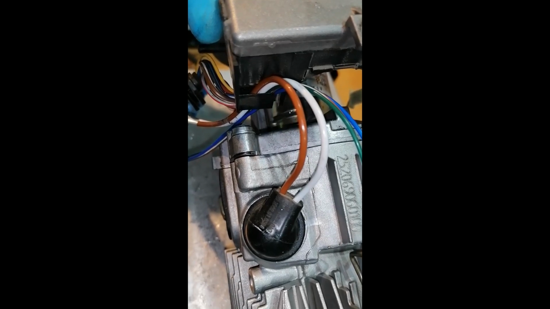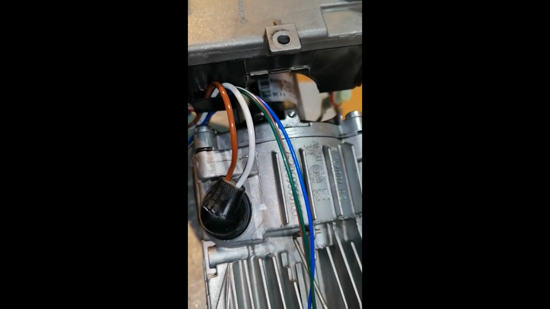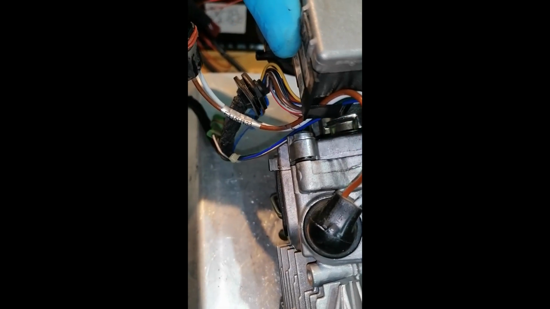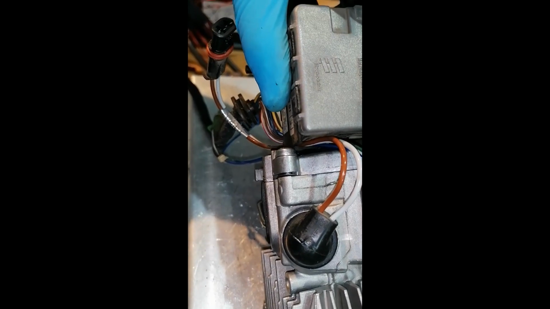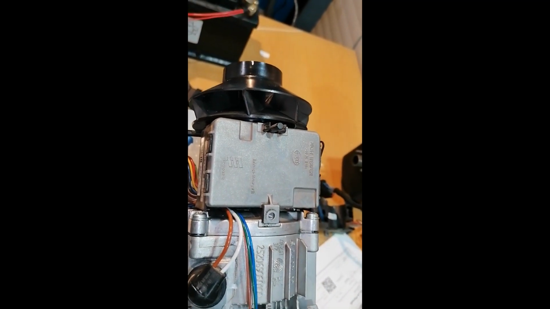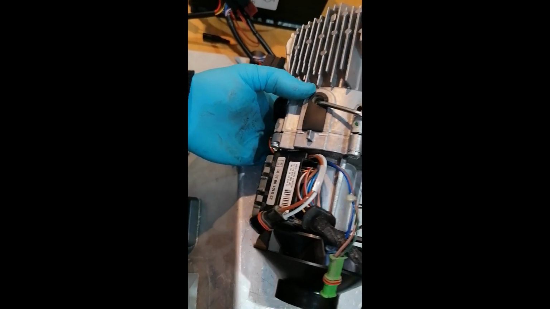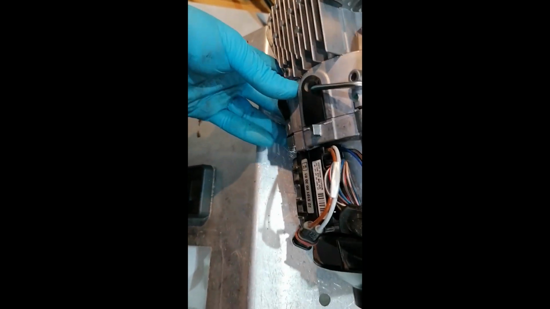So just like I told you at the start of the video, you have to take care to put the wires behind that clamp on the ECU, so it will fit nicely back together. Don't forget the screw, and also connect everything back like it was.